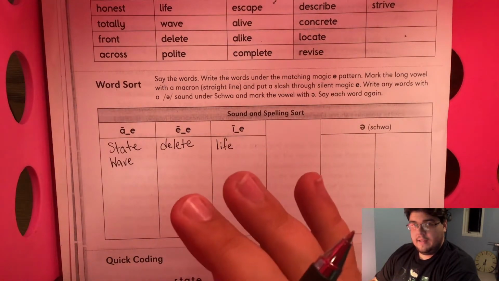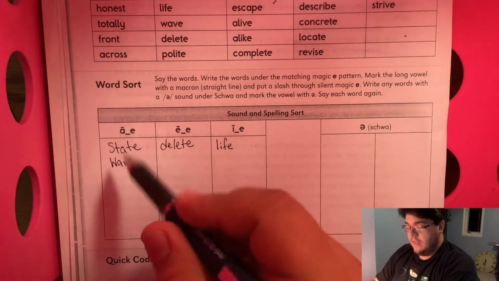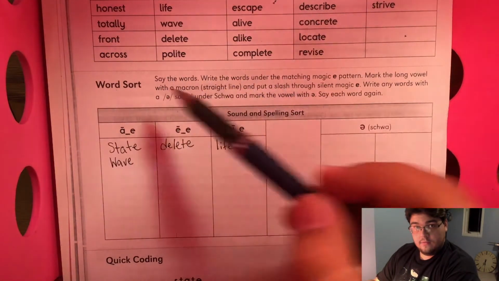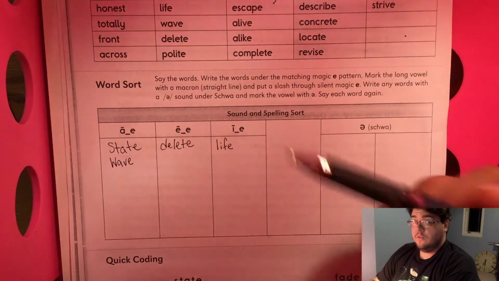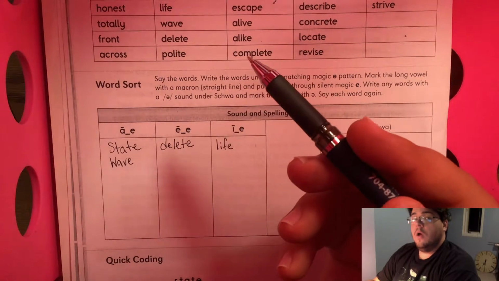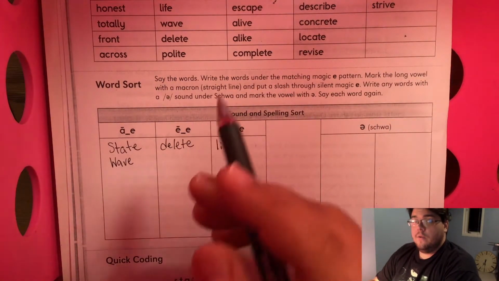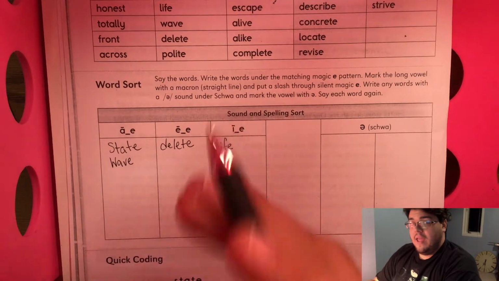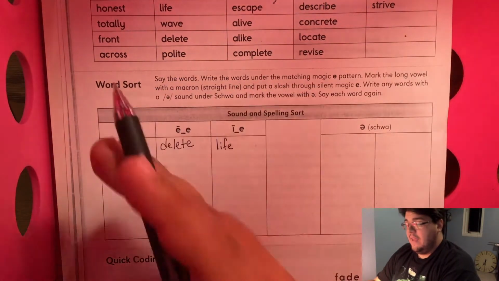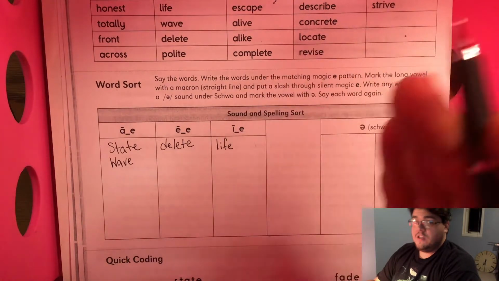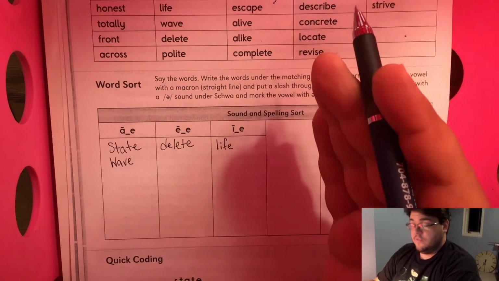Doesn't mean it absolutely has to go with the A, because when you get to these 2-syllable words, that's when it gets a little bit trickier. You got to be sure as to where it goes. But we're looking for that long A sound. But it has to be the long A with something between it and the magic E, and then have the magic E at the end. So you got to watch for that.